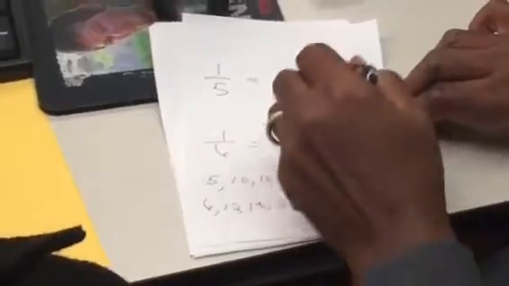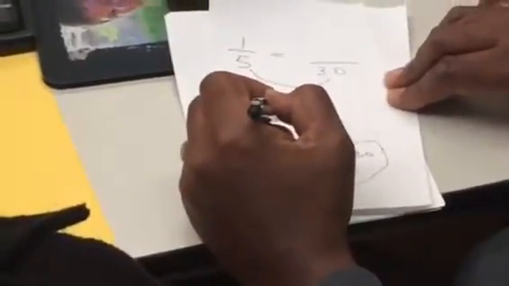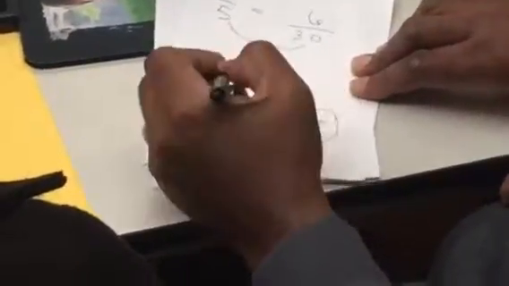Now, next step, once we've found the common denominator, we're going to divide. 5 into 30 goes how many times? 6 times. I'm going to take that 6 and multiply it by this numerator. 6 times 1 gives me 6. Same thing down here. 6 goes into 30 5 times, and 5 times 1 is 5.